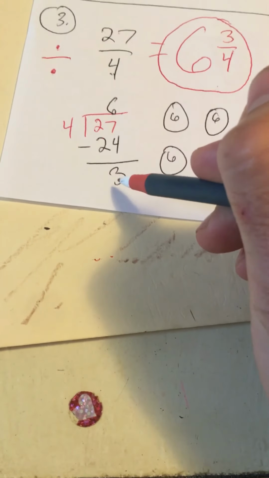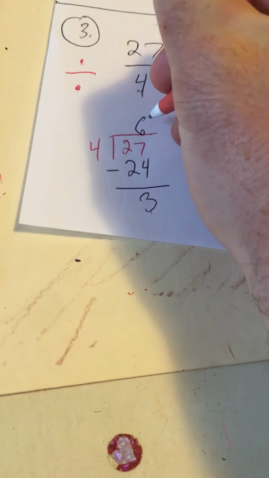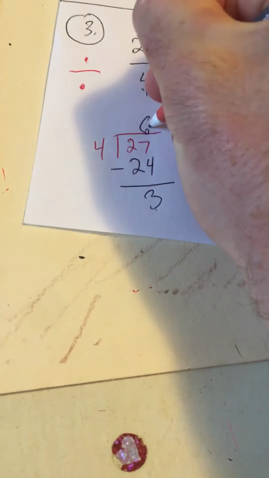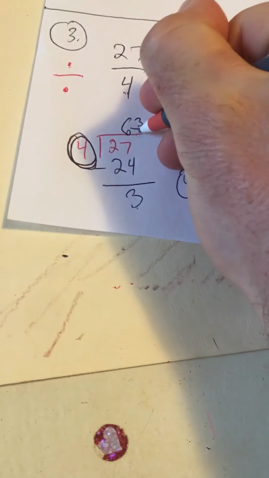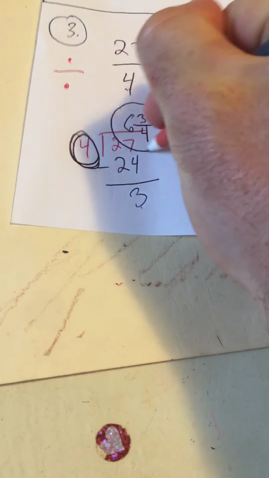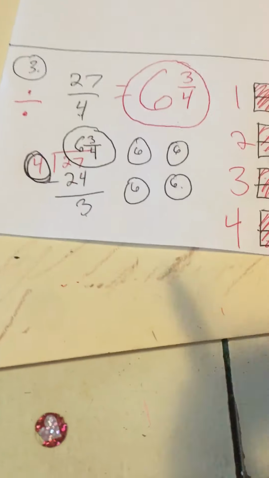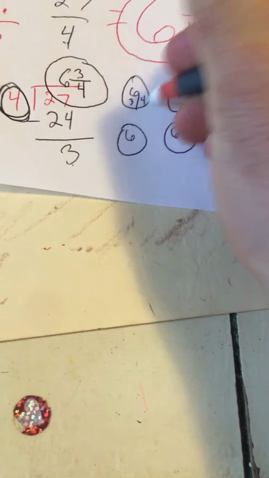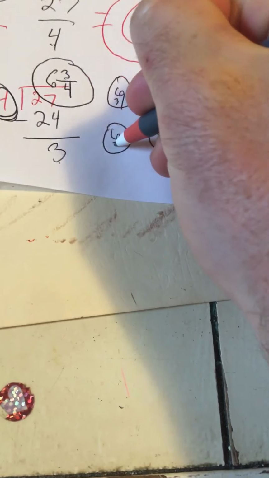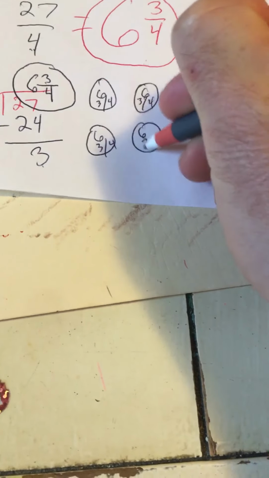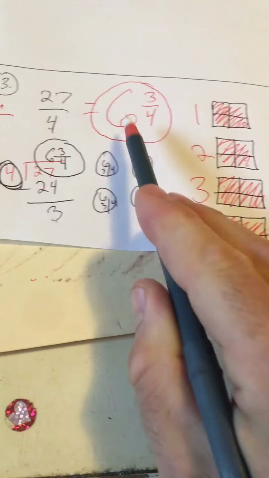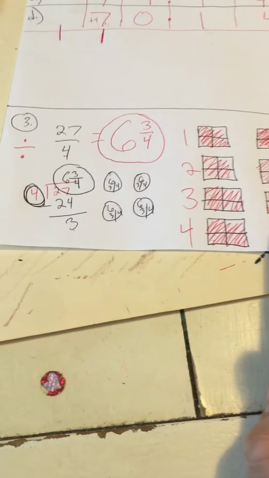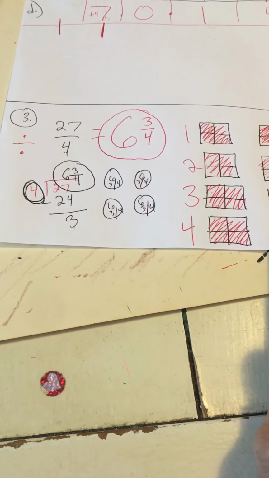So what we're going to do is this remainder becomes the numerator, and the divisor, the number we divided by, becomes the denominator. And that's our answer, 6 3/4. So if we did 6 3/4 into each group, then we would have 27. And you'll notice that's the same answer we got when we drew out the model and did it that way. Okay? So that's it.